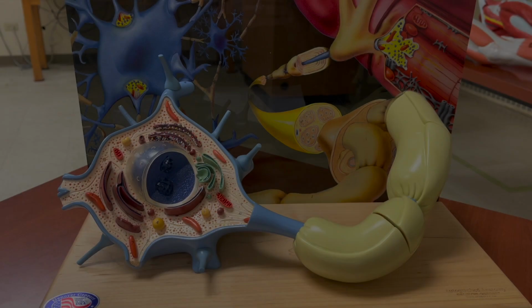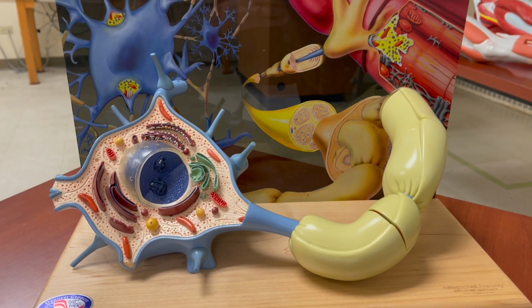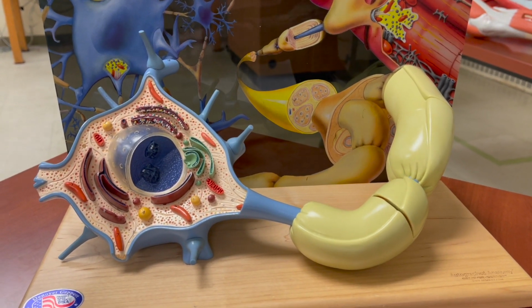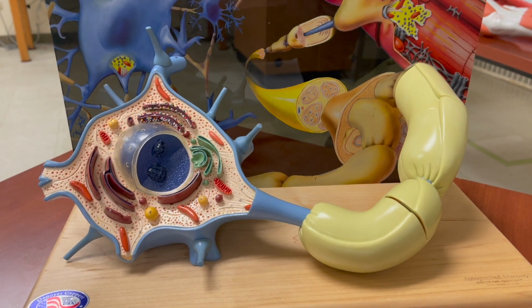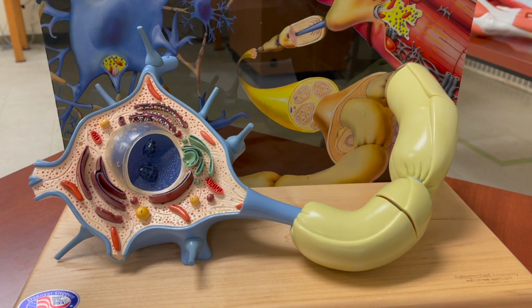Welcome to Laboratory 8. Here's Section 1. So here's a neuron, or a nerve cell, right? And this is going to compose all of Section 1, the structures of the neuron. Let's go ahead and start with the cell body.